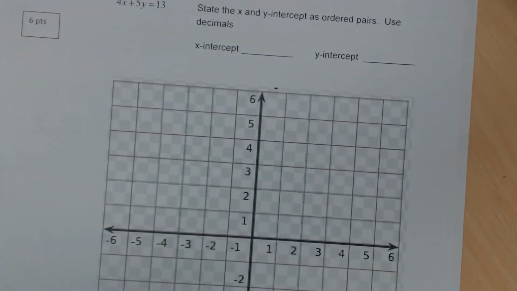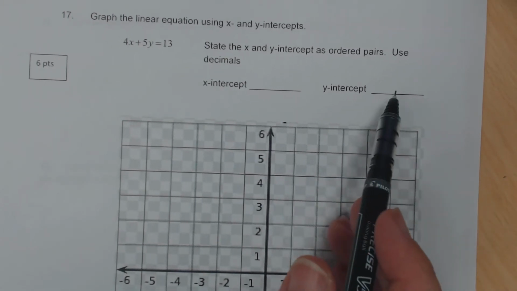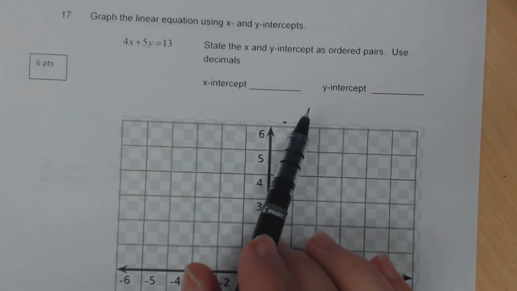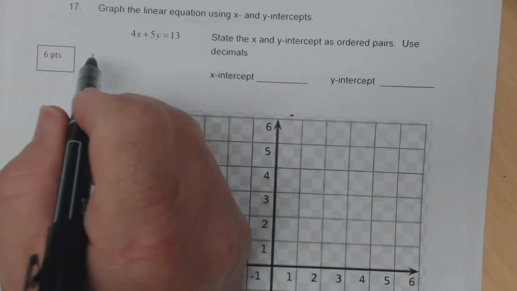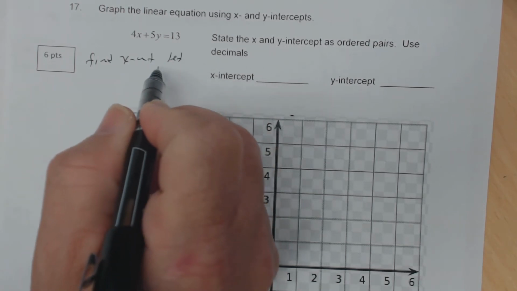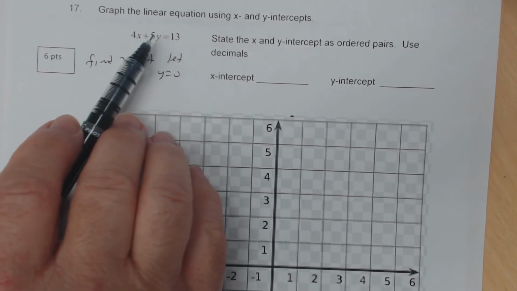Number 17. Now, number 17, you are told how to graph this. They want you to graph this using the x and y intercepts. And then you're told that just go ahead and use decimals if you get a fraction. All right, so to find the x-intercept, you're going to let y equals 0. So if I let y equals 0, see this right here, that becomes 0.